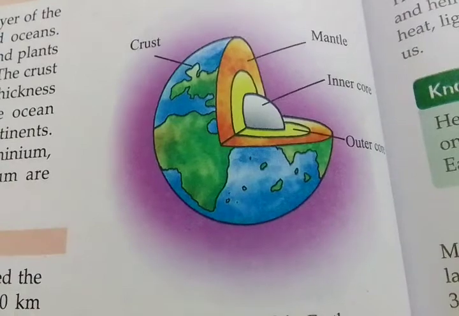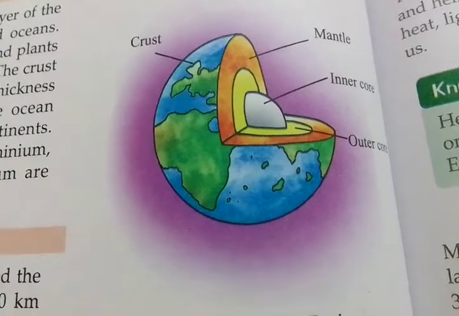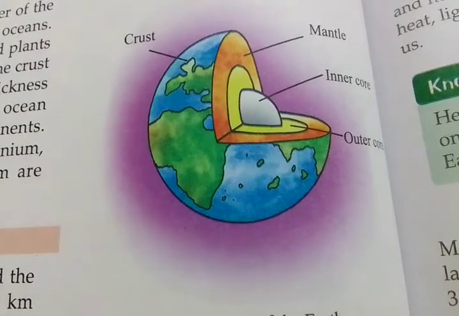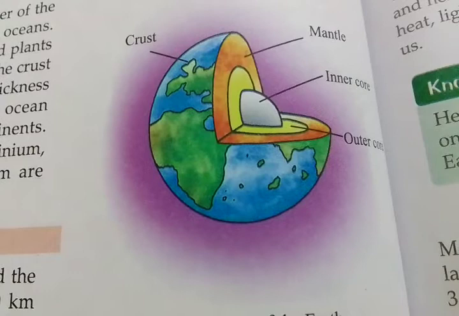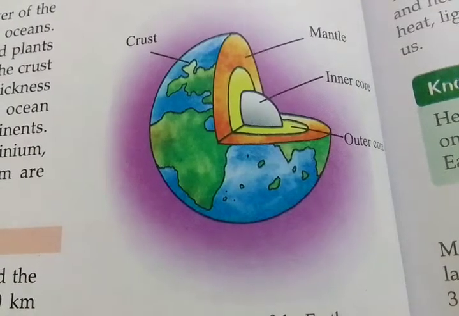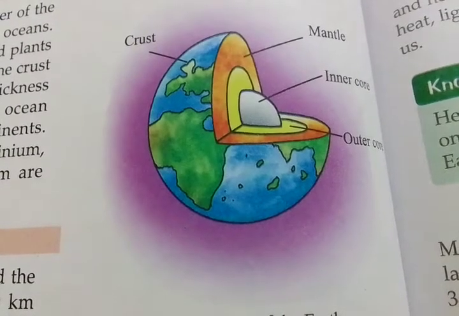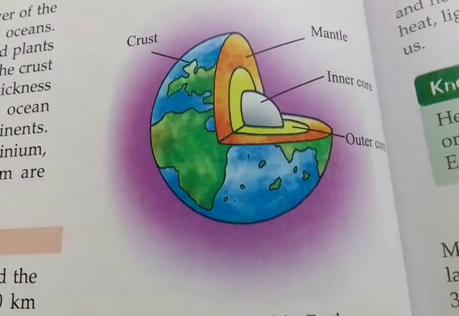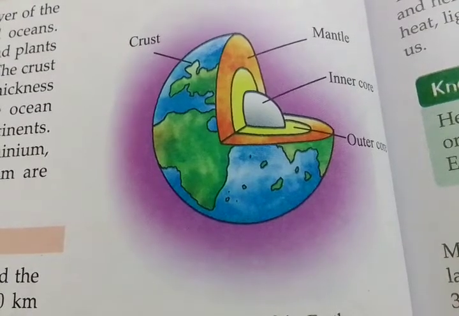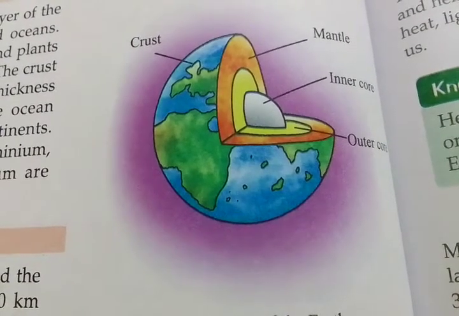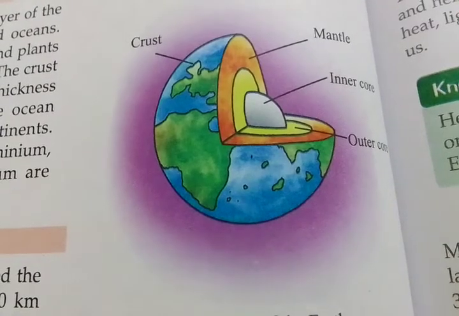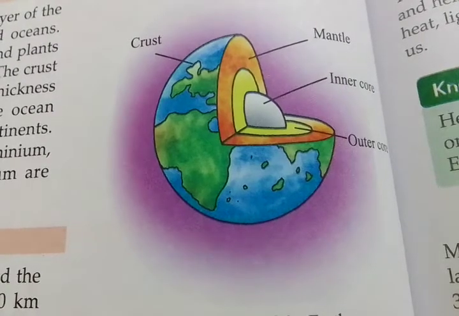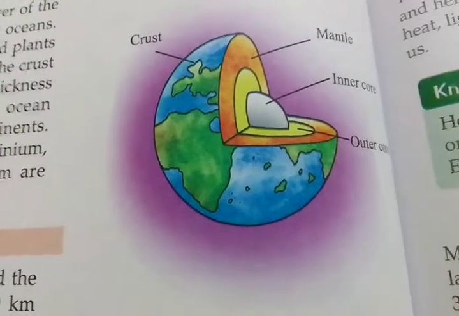First is about the crust, so it is the outermost layer of the Earth, and it has continents and oceans. There are humans, animals and plants that live on the Earth's crust. The crust is made up of rocks and its thickness varies from 5 km under the ocean seafloor to 31 kilometers under the continents. Some minerals like silicon, aluminium, calcium, sodium and potassium are found in the Earth's crust.